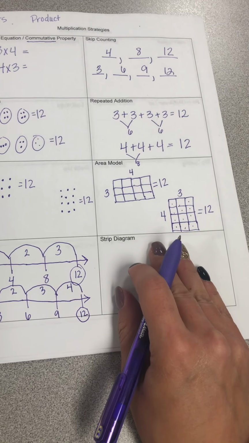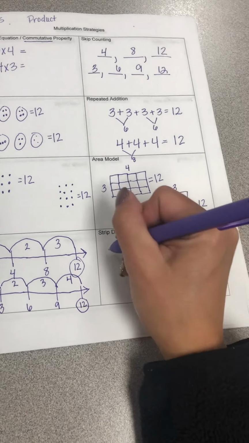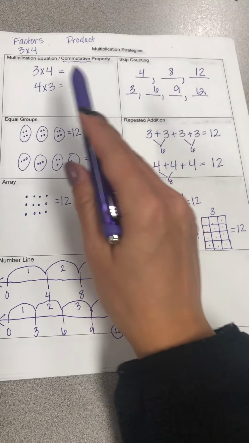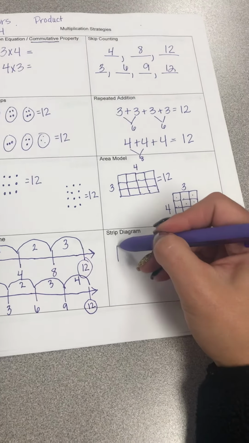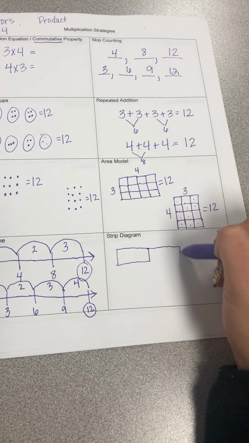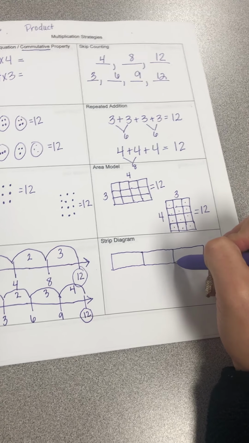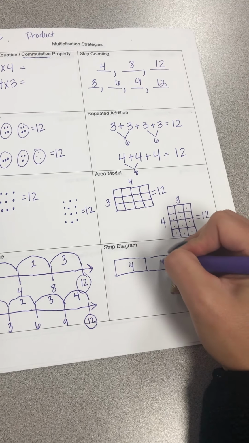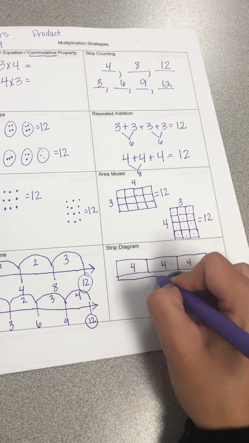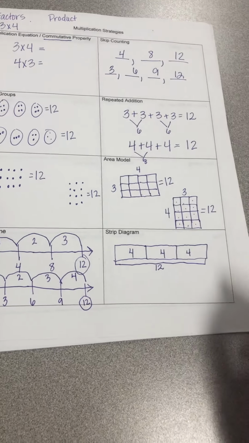They will never have to create a strip diagram, but they will have to read a strip diagram. And so this time what we're going to do is we're going to do 3 groups, and we're going to put 4 in each one. So they draw 3 strips. And they're going to put the number 4 in each one. And then their total goes down here at the long end right here.